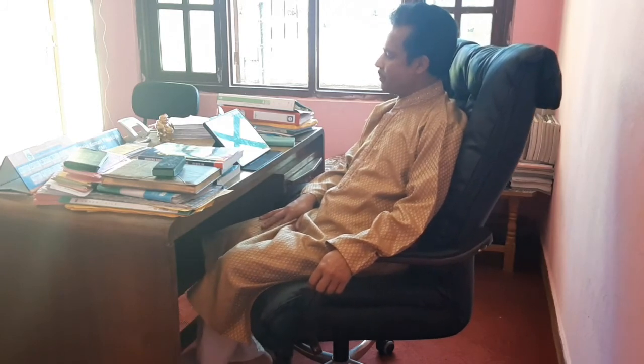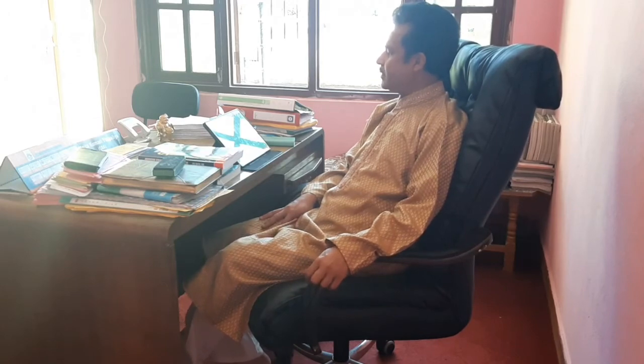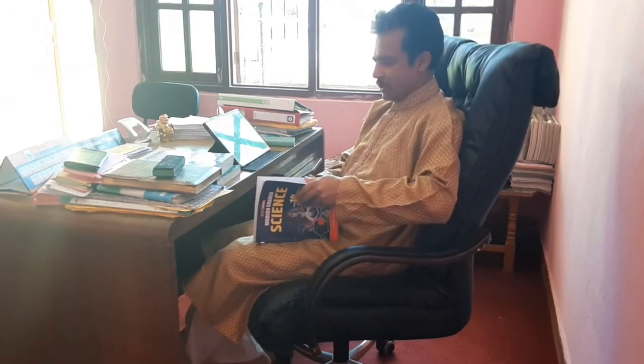Question number B. Can you read the question? A person lifts 30 kg on the surface of the Earth. How much mass can he lift on the surface of the Moon if he applies the same magnitude of force?